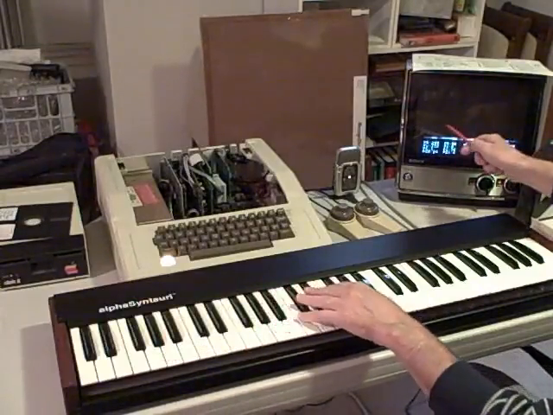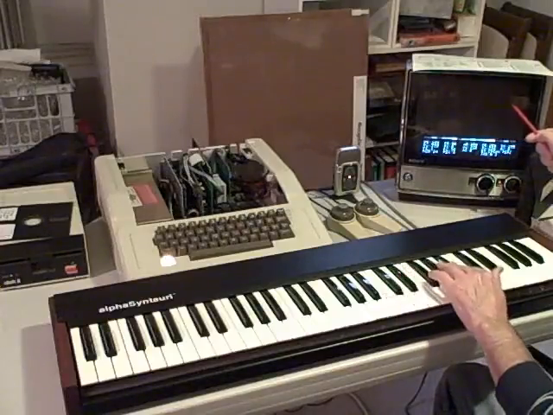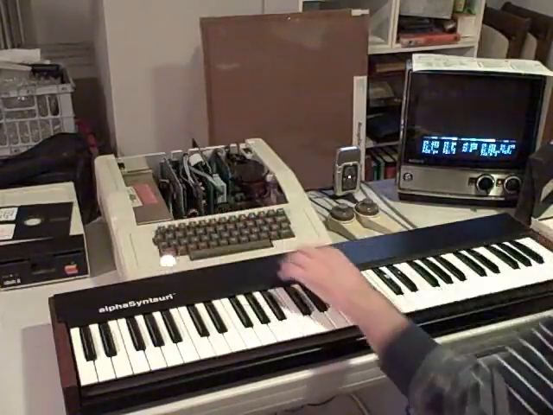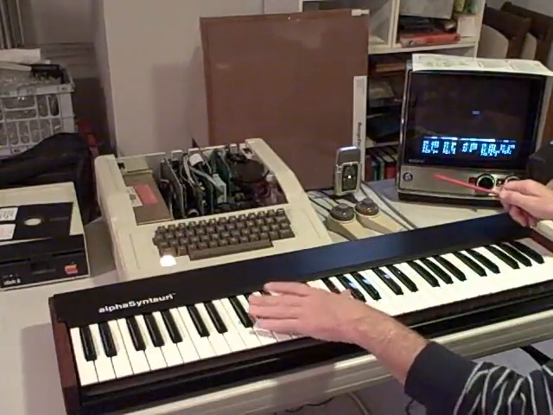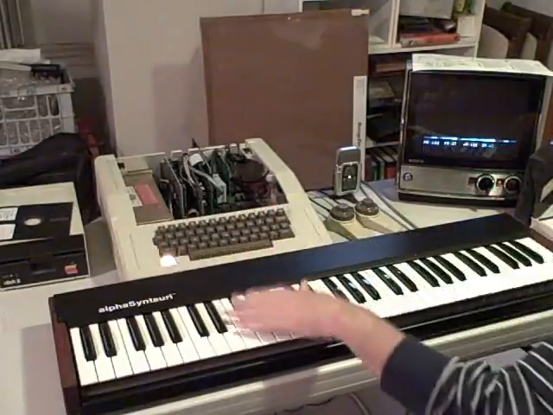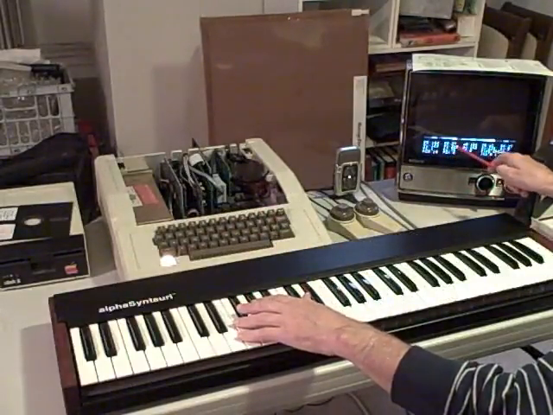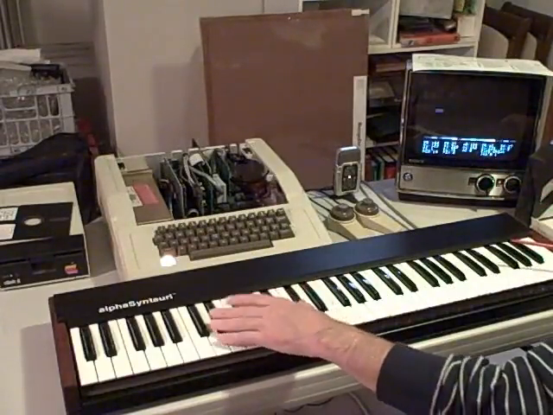You notice as I play keys, they move across and up as you go higher. Just a visual interface for the operator. Down here is some information on the various attack, decay, sustain, the ADSR.